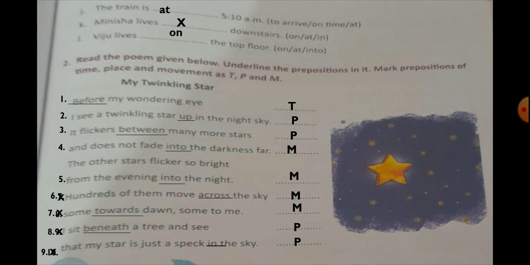Next, hundreds of them move across the sky. So please underline the word across. It is again showing us movement. So write down M. Some towards dawn, some to me. Again underline the word towards. Towards is also showing us movement.